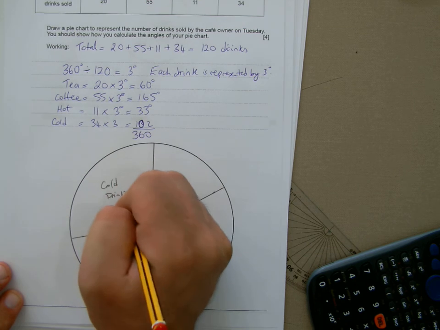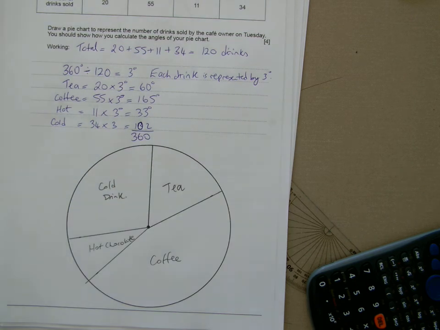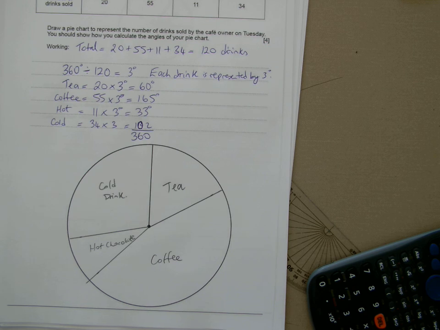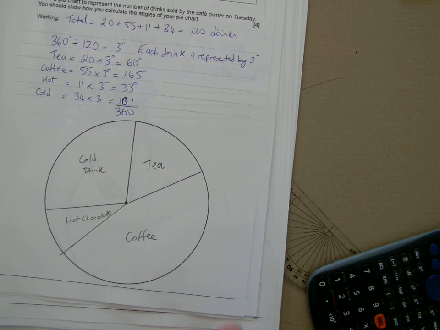Now if you measure it, it should be 102, right? But the last one is what's left over, essentially. We don't actually have to do any more work there. All labelled, all done.